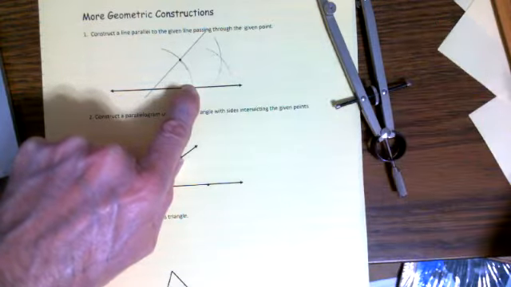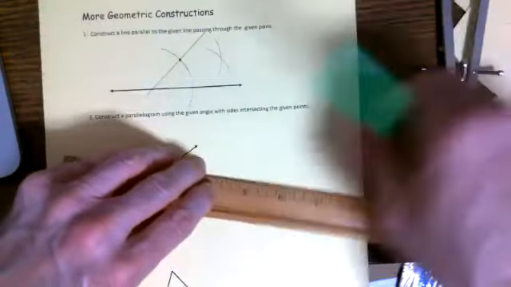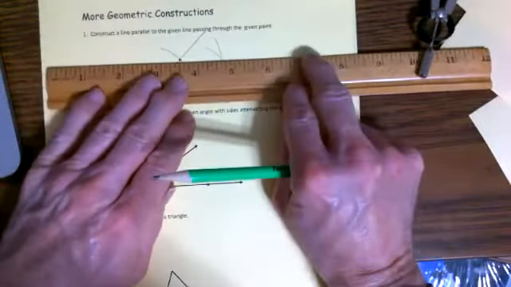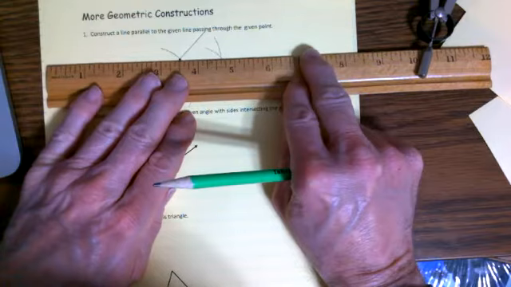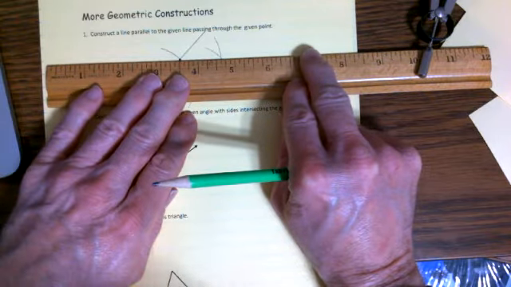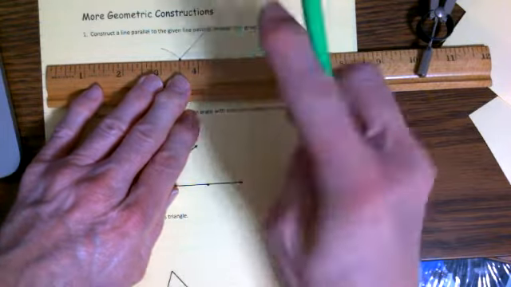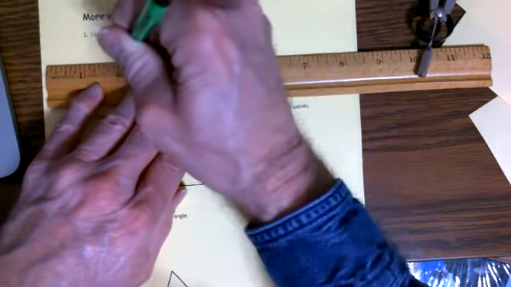So what we will do is we'll draw a line, and actually this is all we're really going to need, that passes through that original point and the point where these two arcs cross, like so.